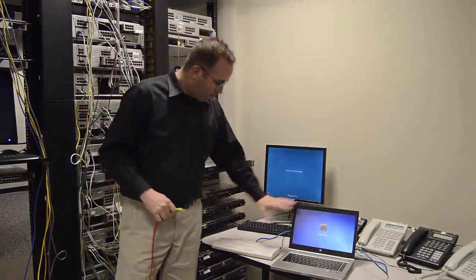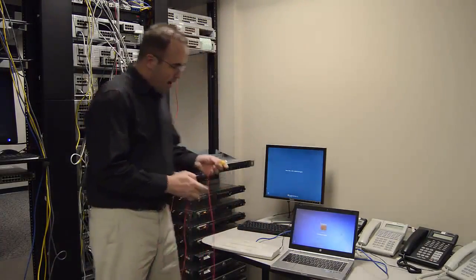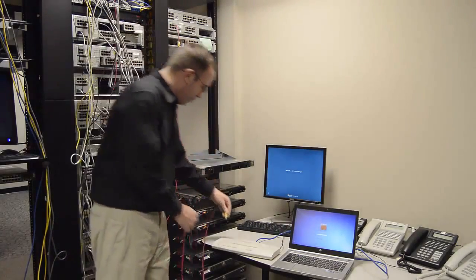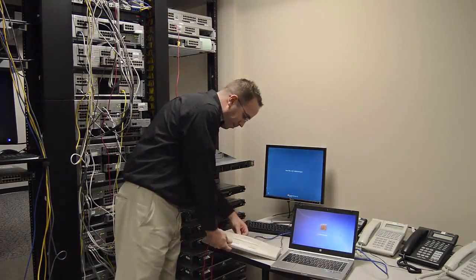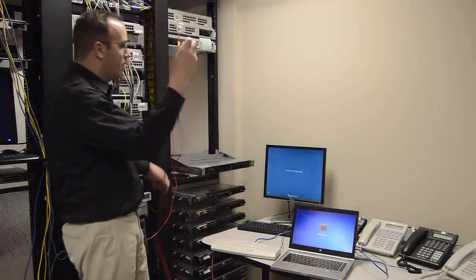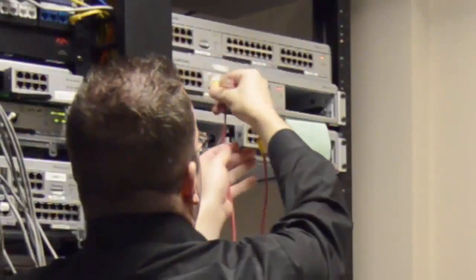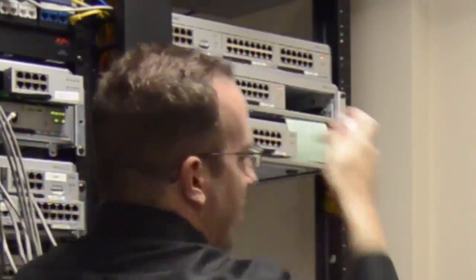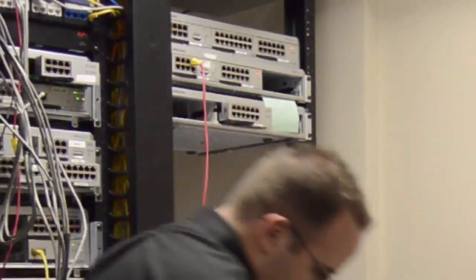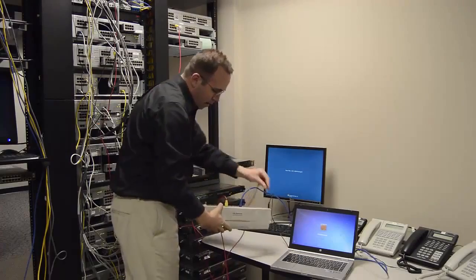is go in with your laptop and your hub. You can take a cable, connect it into your hub. Simply take this cable and plug it into your phone system, and then take the Ethernet connection that's plugged into the phone system and plug it into the uplink port of your hub.